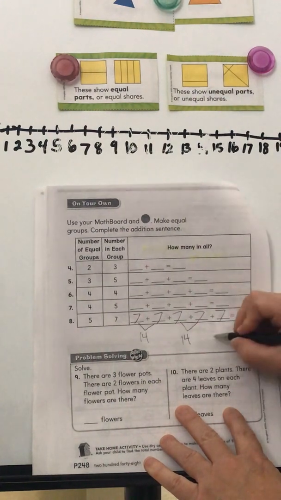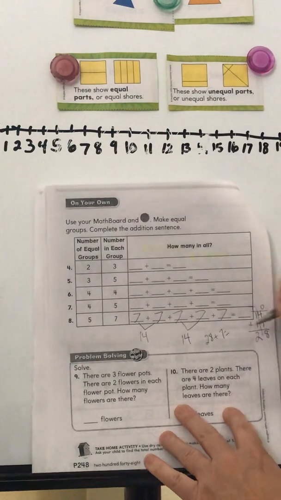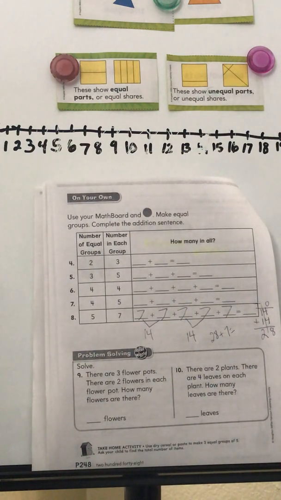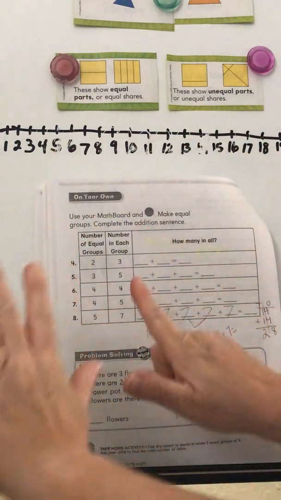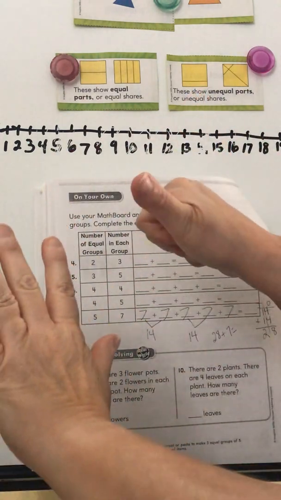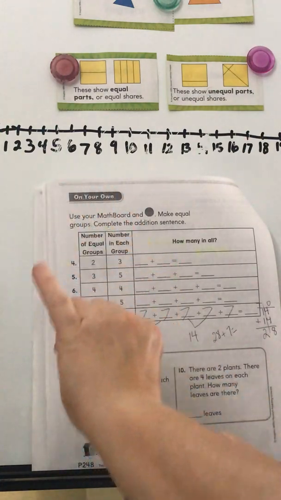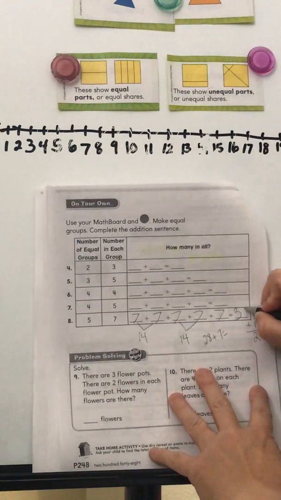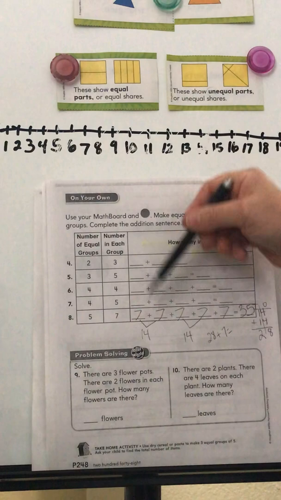So now I need to add 28 plus 7 to get my answer. So if I add 28 plus 7, I'm going to count 28 and 7 more. So 28, 29, 30, 31, 32, 33, 34, 35. Okay, so 35. Okay. The rest of these I want you to do on your own.